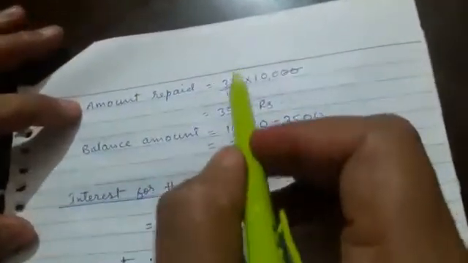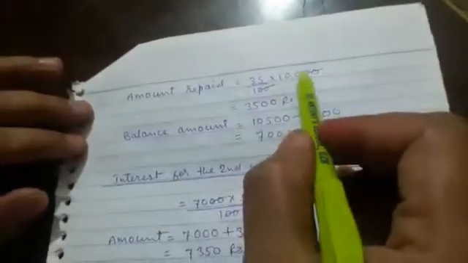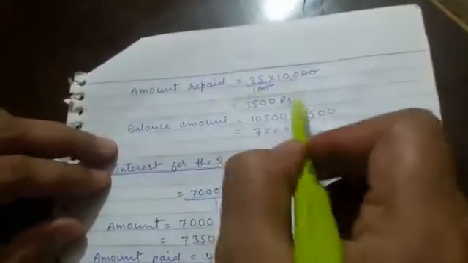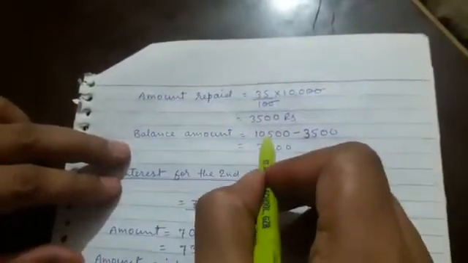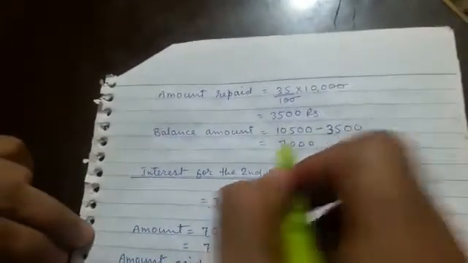And how much money is he repaying? 35% of the money he borrowed. How much did he borrow? 10,000 rupees he borrowed. So 35% of 10,000 is equal to 3,500. This much money he is repaying. So how much money will be the balance? 10,500 minus 3,500 rupees, that is equal to 7,000 rupees.